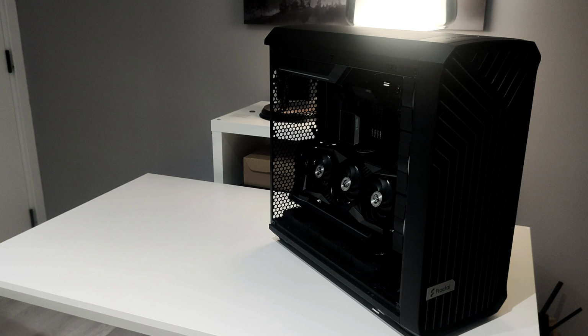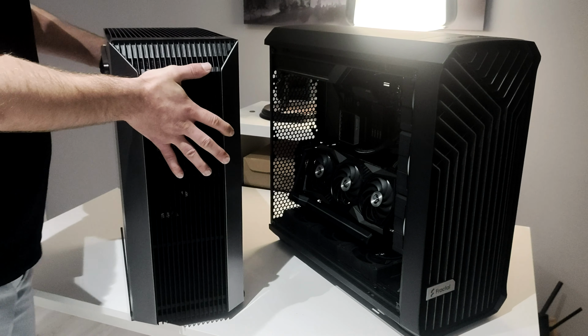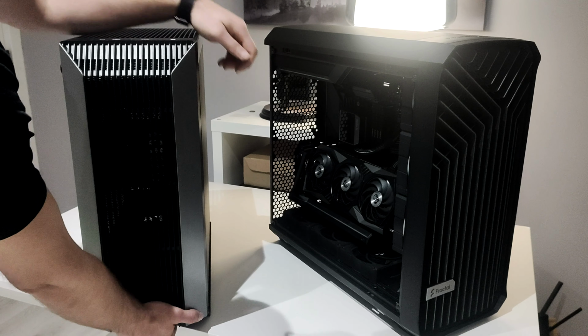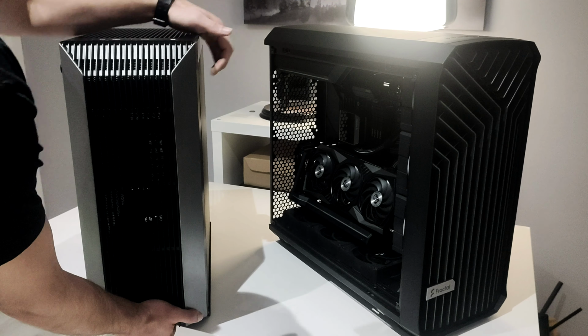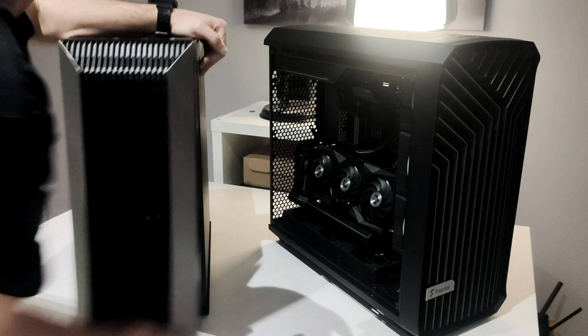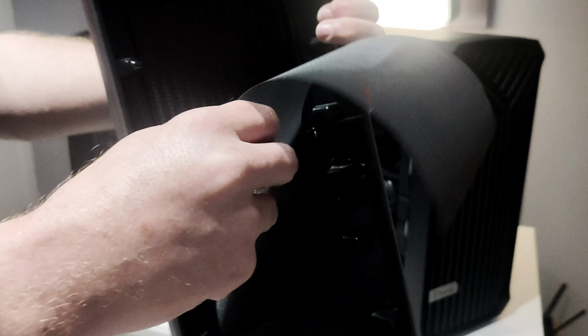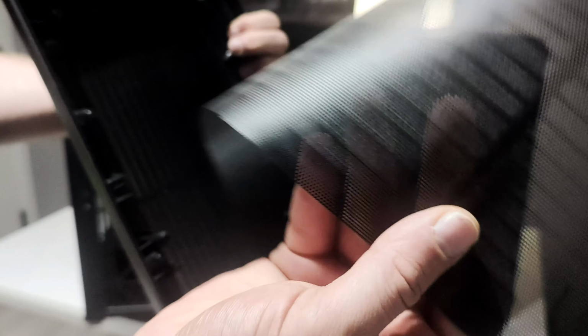To remove the front panel on DeepCool is much more difficult than this one, and I will show you now. Look, you must pull it all straight and pull like this. I also put an additional filter on this, because this one is not so good, and I bought another one, and there is a lot of dust here, as you can see.